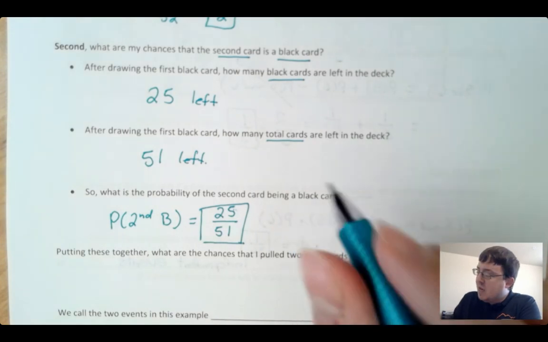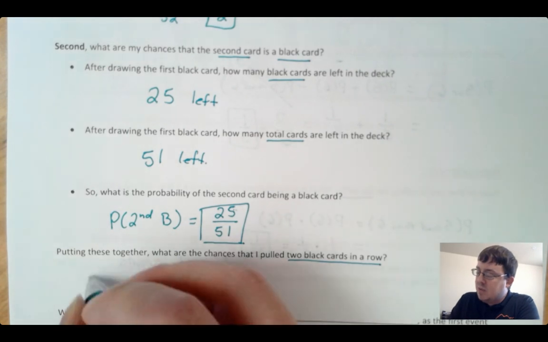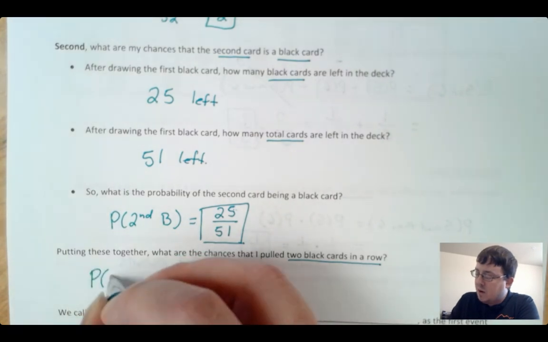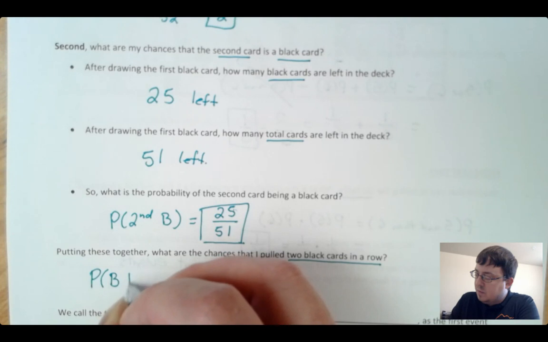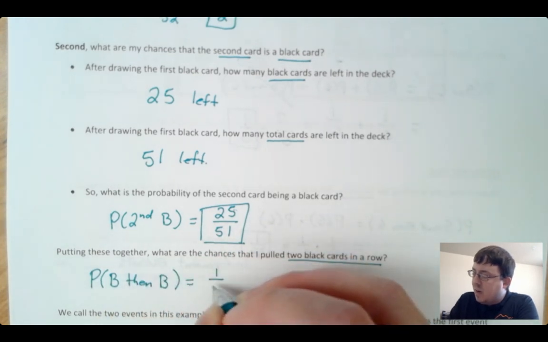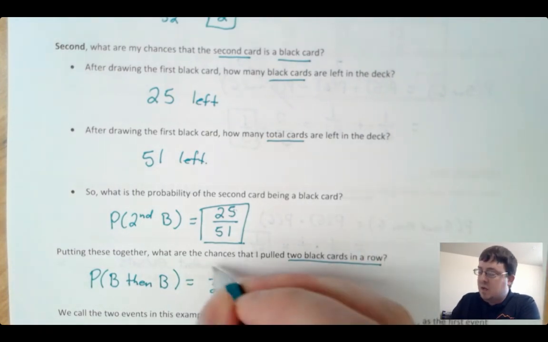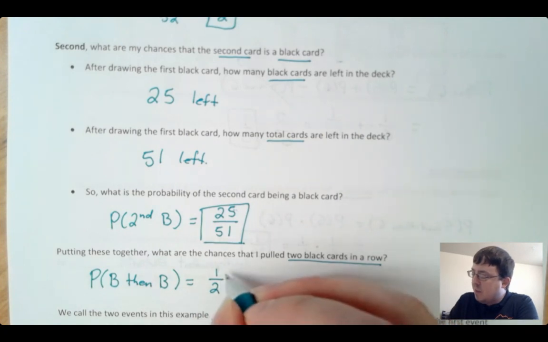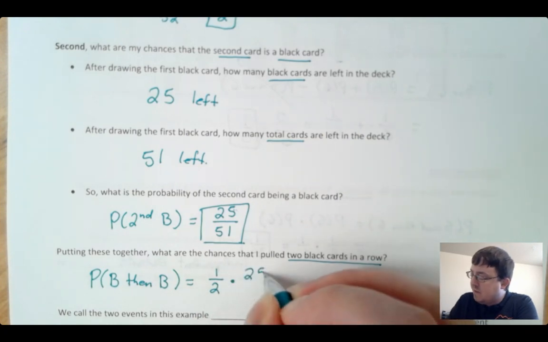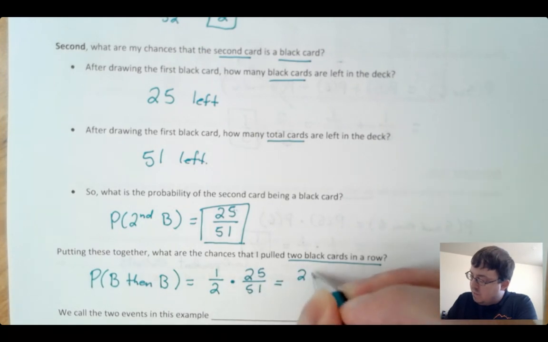What are the chances that I pull 2 black cards in a row? I still am going to multiply these probabilities. So black card, then black card. But instead of multiplying 1/2 times 1/2 like I would have for independent events, now the first card being gone means that my second probability is not 1/2, but 25 over 51, which gives 25 over 102.